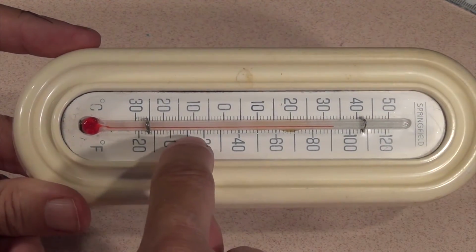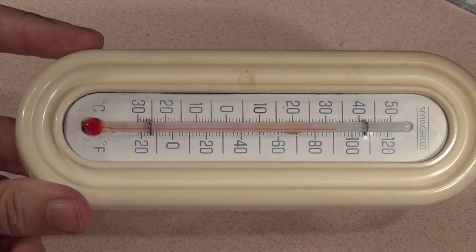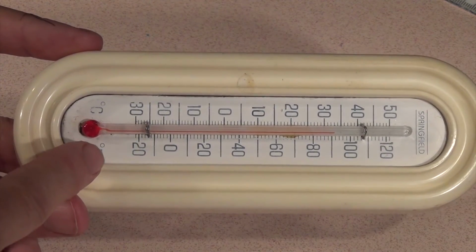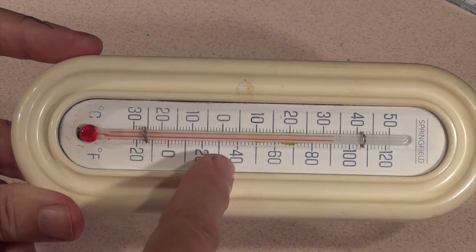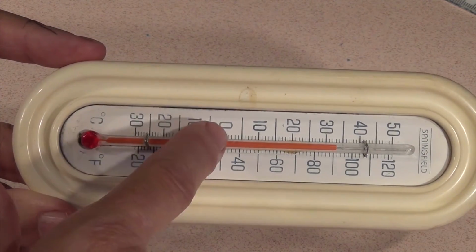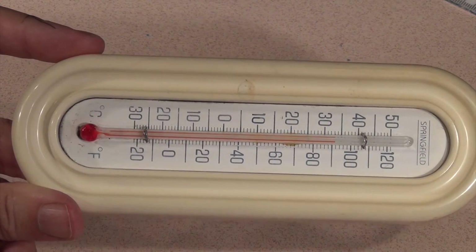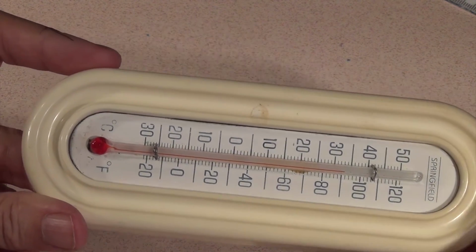Figure out what the spaces between the marked numbers mean. This has the advantage that you can use it to convert between Fahrenheit and centigrade. So for example, if it was 40 degrees Fahrenheit, that would be about, well, whatever this mark is between 0 and 10 centigrade. So find as many number line things as you can and figure out what all the marks mean.